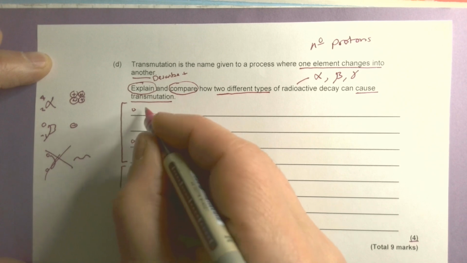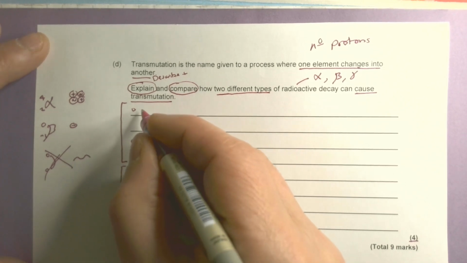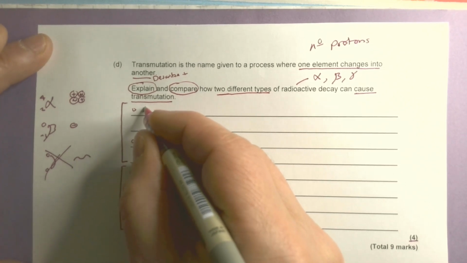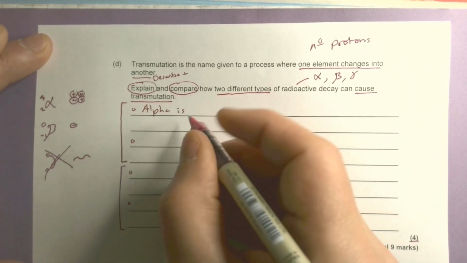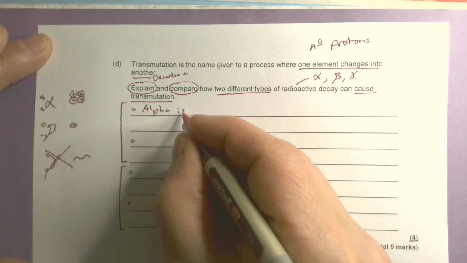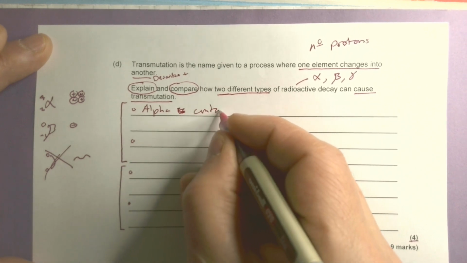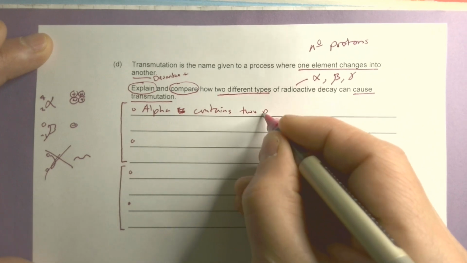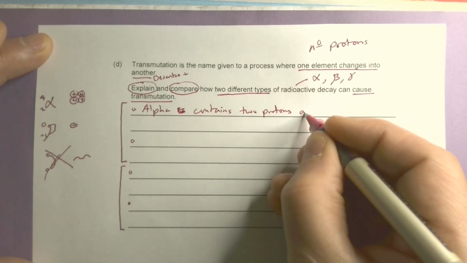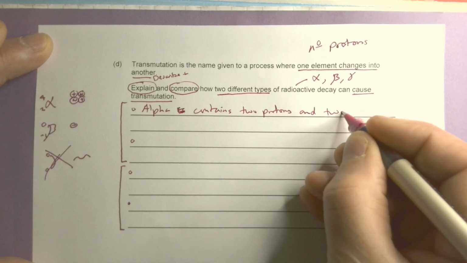So alpha, let's just say what alpha is first. Alpha contains 2 protons and 2 neutrons.